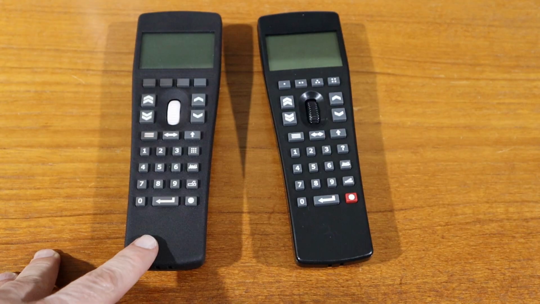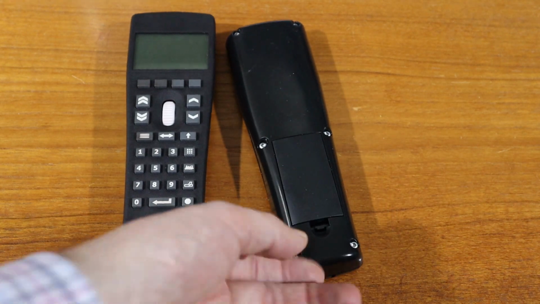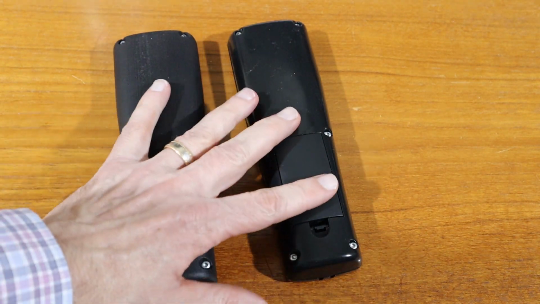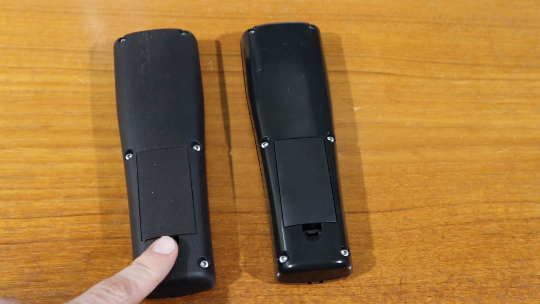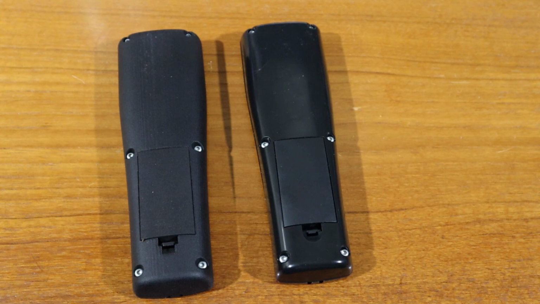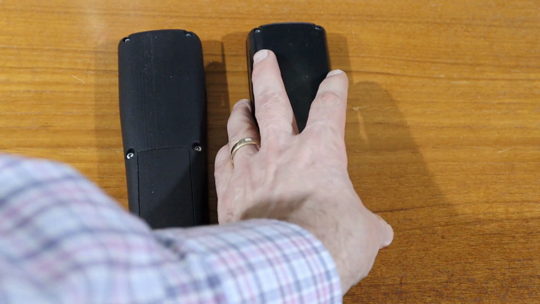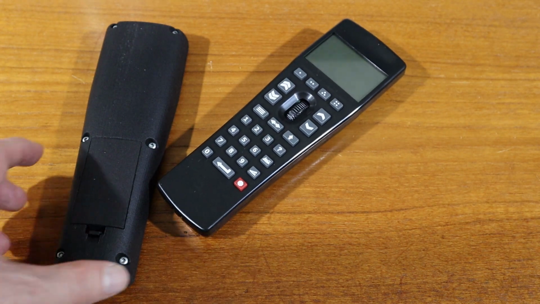Here are the 3D printed version on the left, and here's the injection molded version. You can see that there are actually a few slight differences, like in the battery door here. So this is the design before I revised the battery door. Let me take these apart and show you some of the details on the inside of the injection molded part.